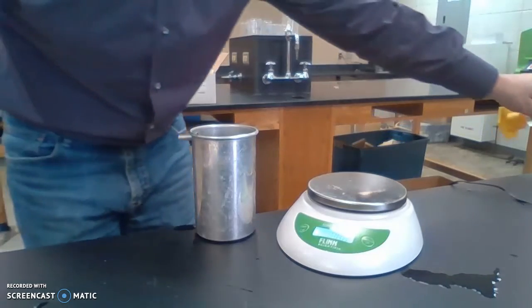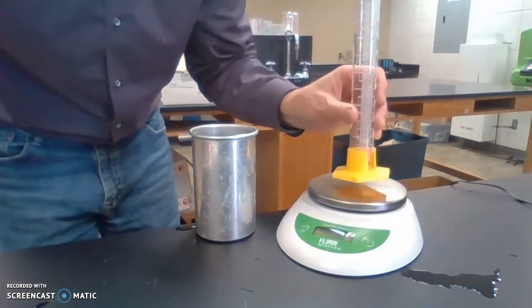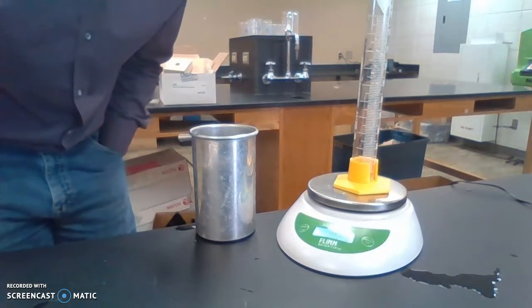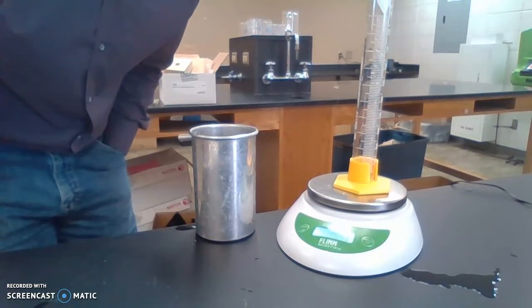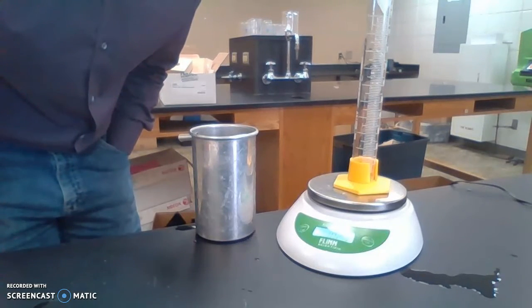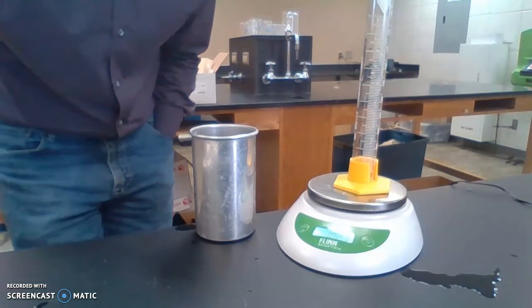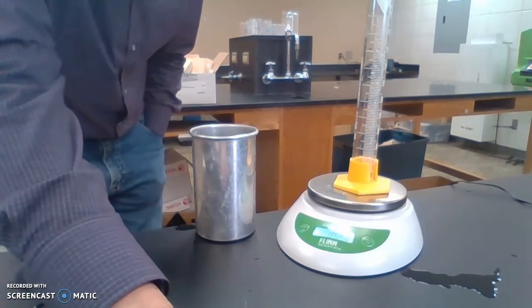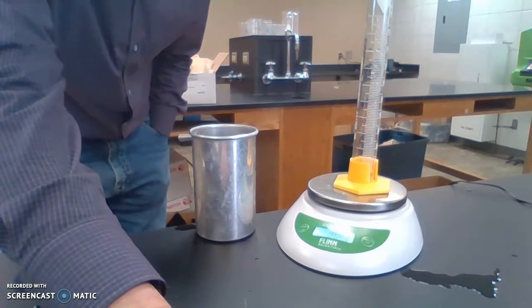So I'm going to pour this out. I'm going to mass it again. It now reads 102.7 grams. That is my answer to number 4. Okay. Now this isn't exact here, but it's pretty close. You have enough data now to answer questions 1 through 11. Do that, and then we'll return for part 2.